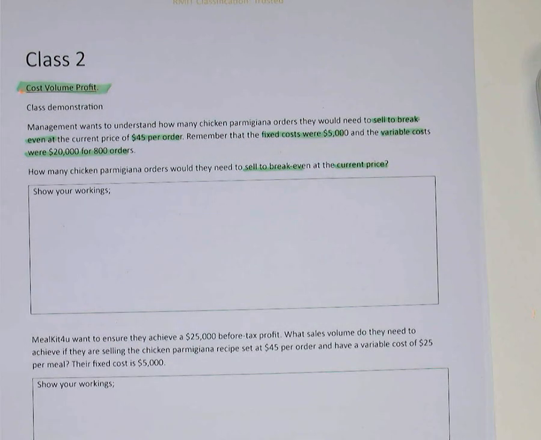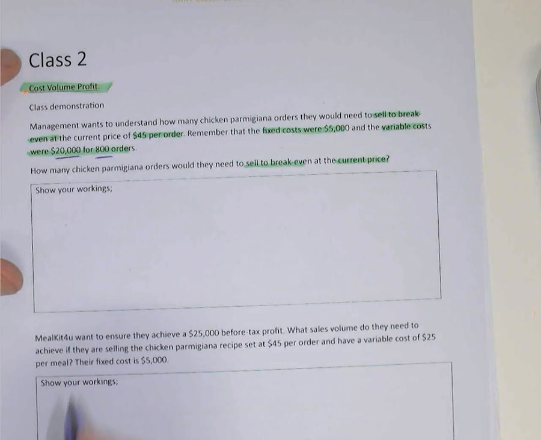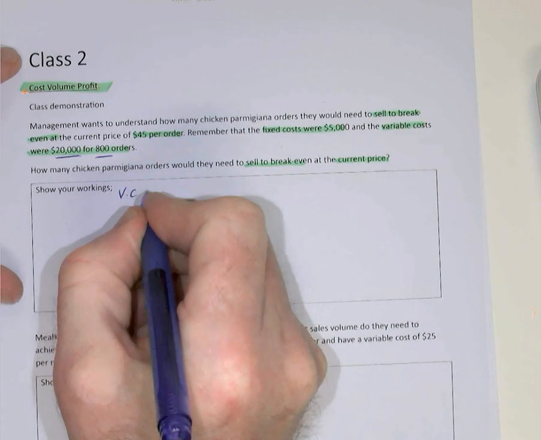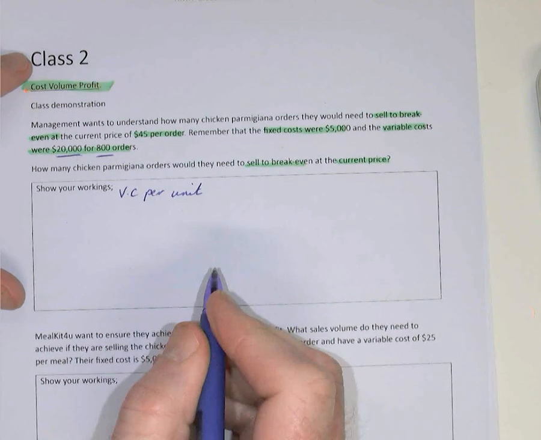Well, first things first, we need to work out what variable cost per unit is. The variable cost has been given to us as $20,000 for 800 orders, so my variable cost per unit needs to be determined first.